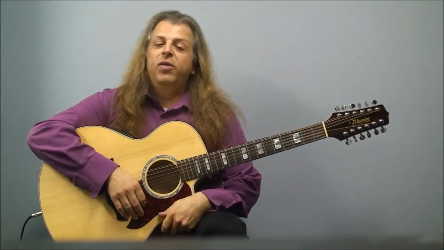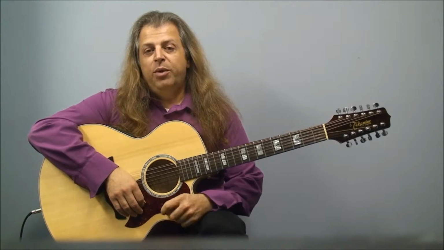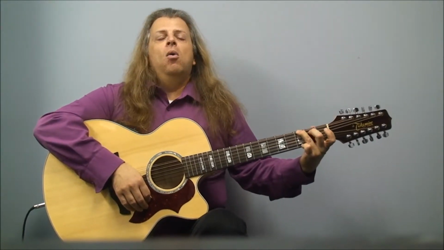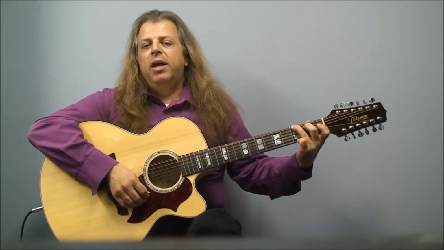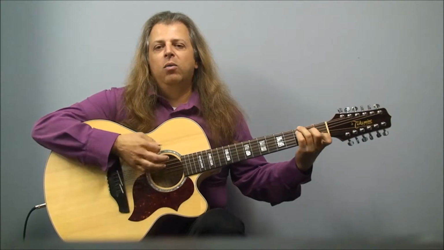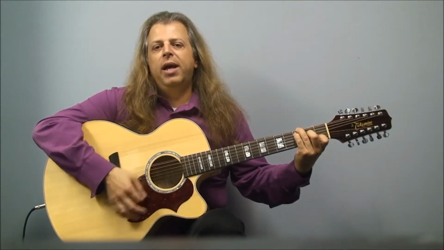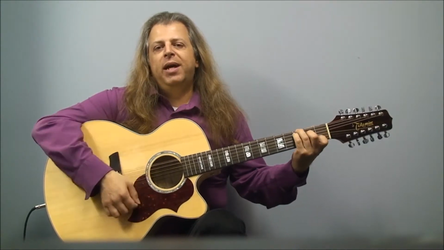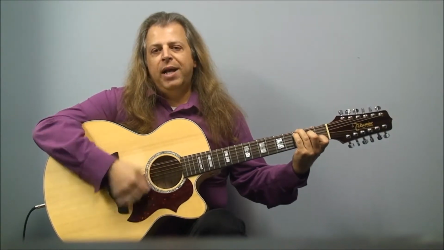Our next example will have eighth notes on the first beat, quarter note on the second beat, quarter note on the third beat, eighth notes on the fourth beat. And that's going to sound like this. 1 and 2 and 3 and 4 and 1 and 2 and 3 and 4 and. Down, up, down, down, down, up, down, down.